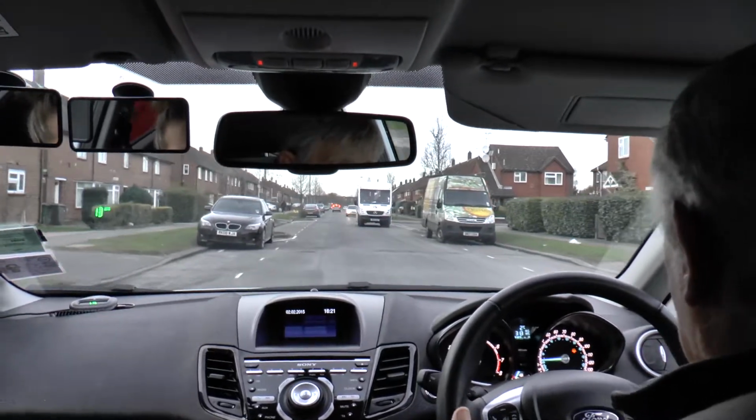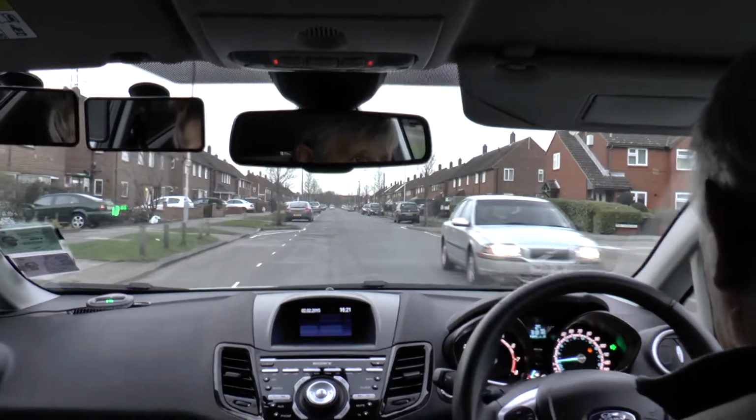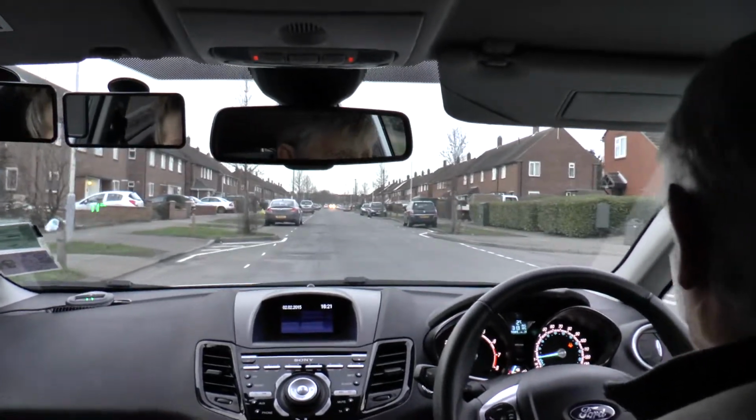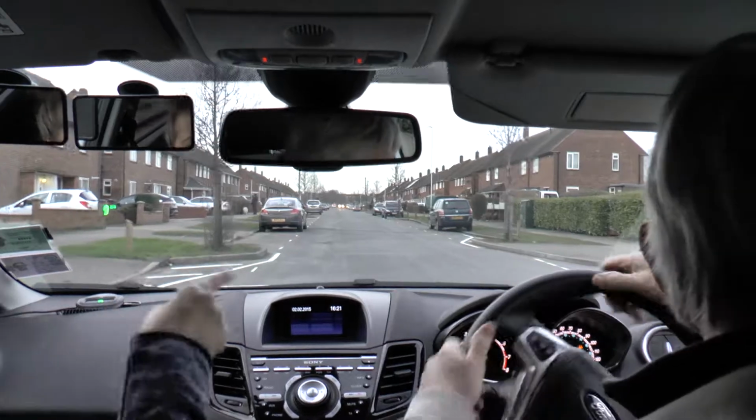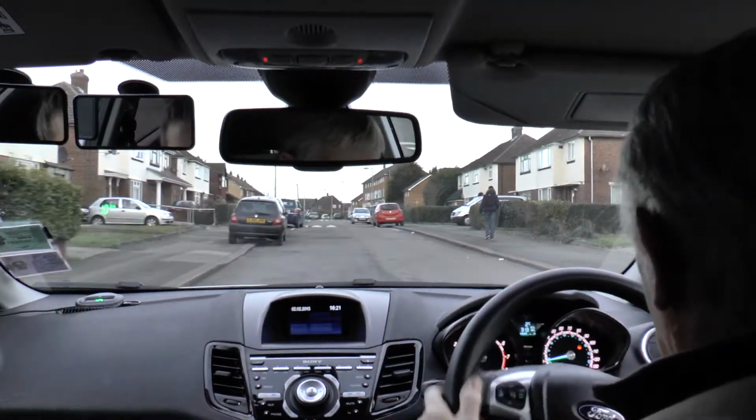So where are you going to position? Can you see into that road? Clutch up, Tony. Oh, that's right. Can you see into that road? Yeah. Okay, can we walk across? Oh, yeah. Okay.